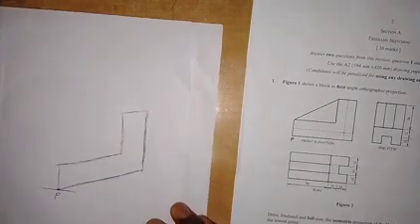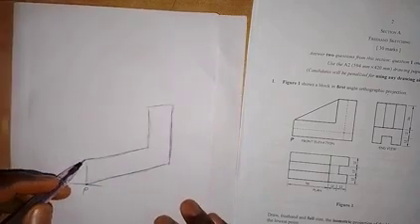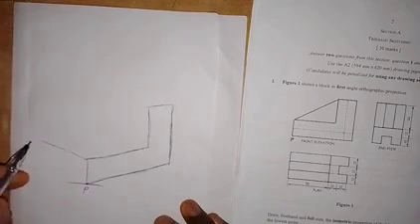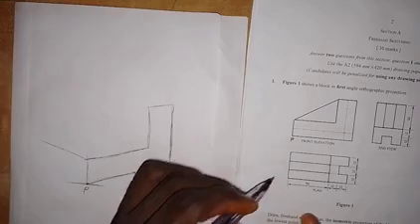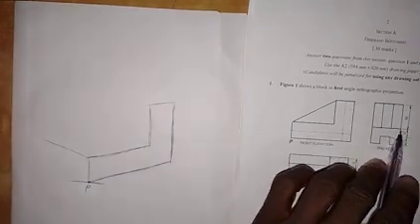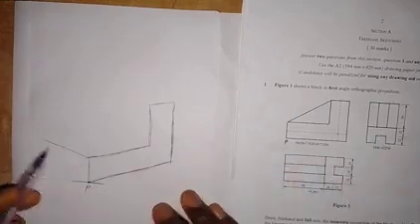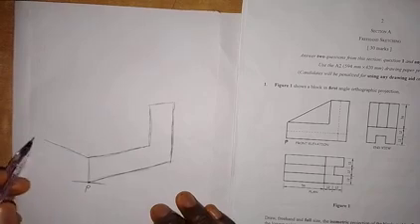So now the next thing that we are going to do is sketch a line at this point, and it goes in this direction. This line that I sketch here, we have it here in the plan, and on the end elevation, this is the line, as you can see it here on the end elevation. So that's the line that I'm sketching now.